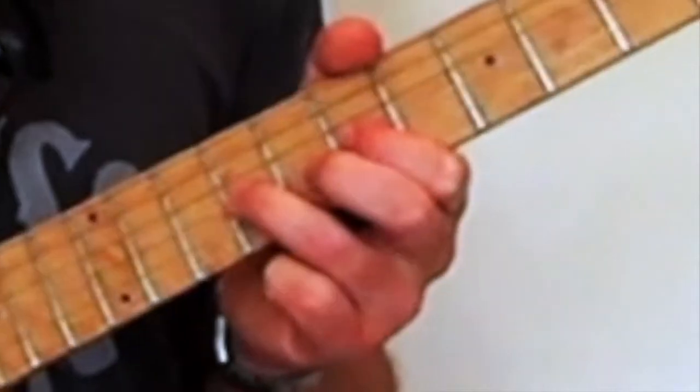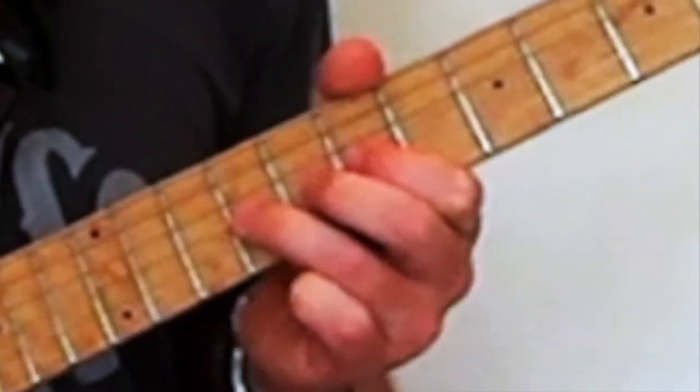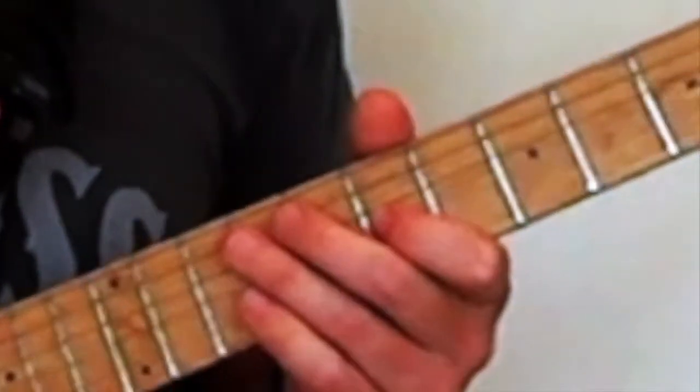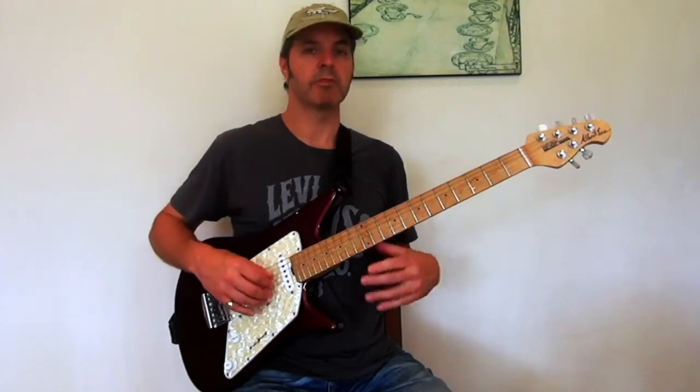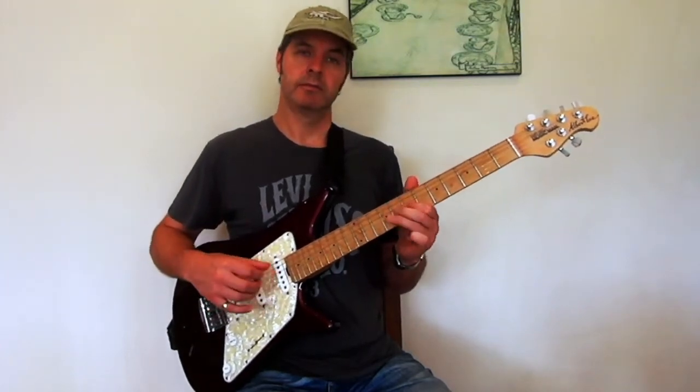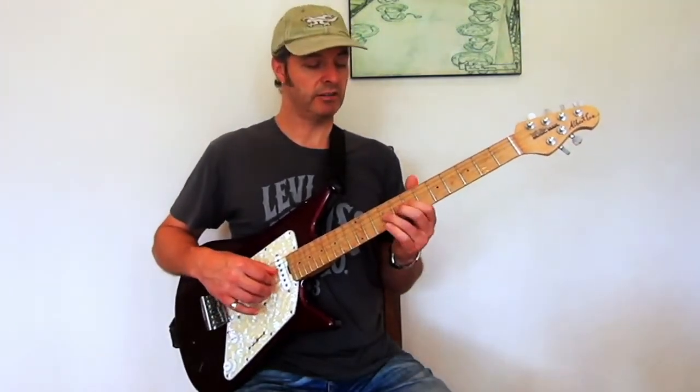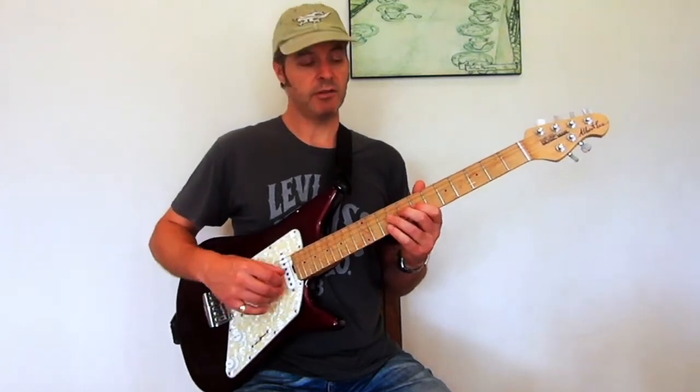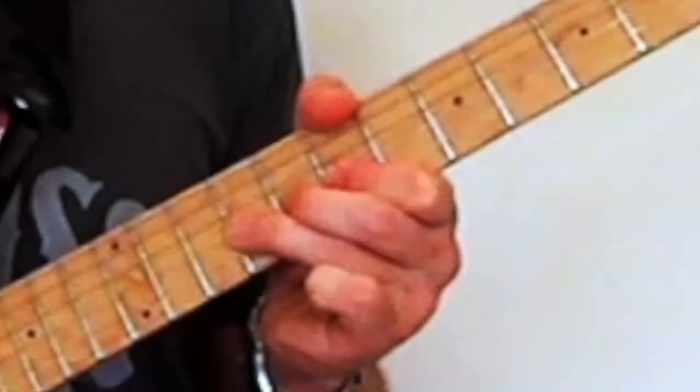And they can be slow or fast, just like hammer-ons. And you often combine hammer-ons and pull-offs. Or sometimes people play very fast, just picking the original note and playing lots of hammer-ons and pull-offs.